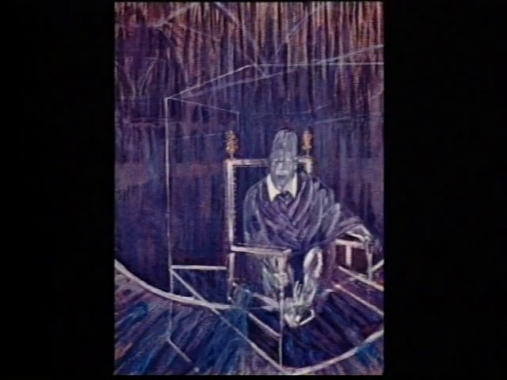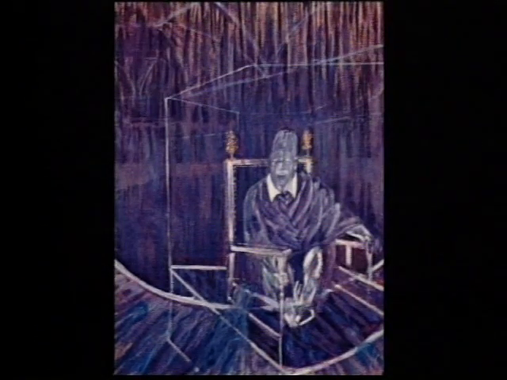Popes 1, 2, and 3, painted during the fall of 1951, constitute Bacon's first papal series. While the figure derives from Velázquez's painting, the dark ecclesiastical setting was drawn from a contemporary photograph of Pope Pius XII. The 3 paintings represent his first effort to show the successive actions of a single figure in a series of works.